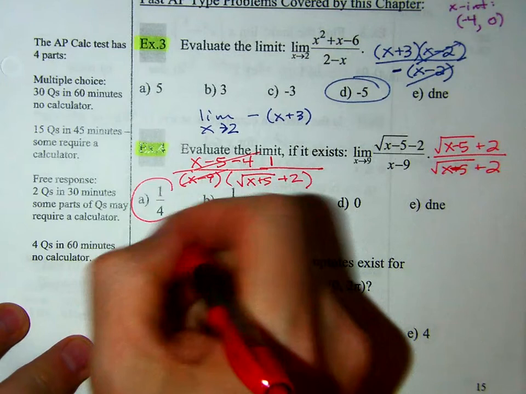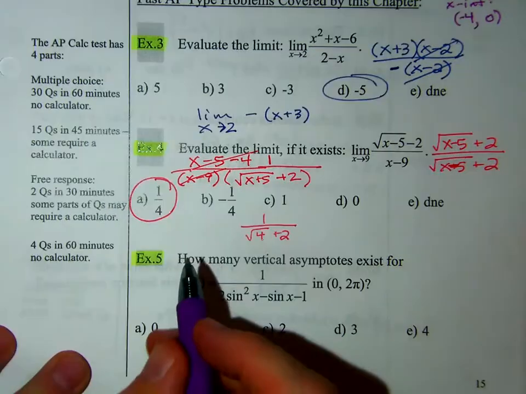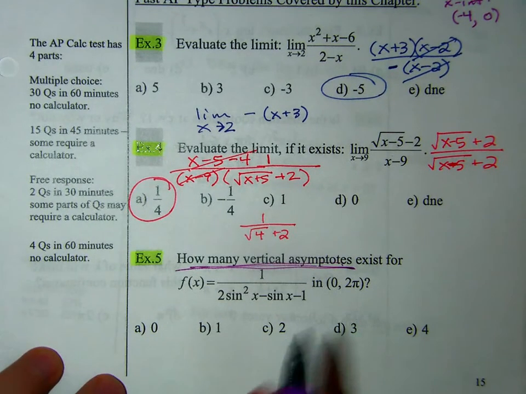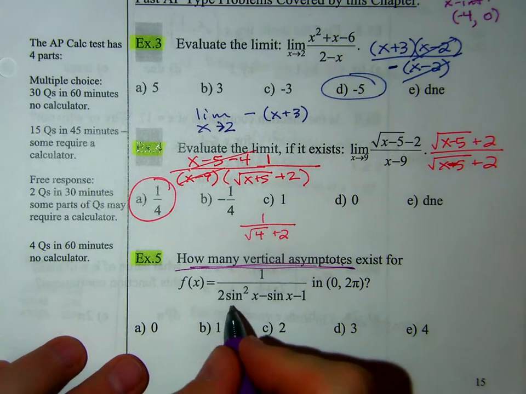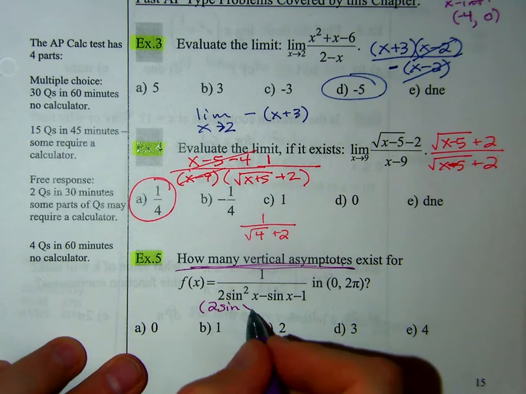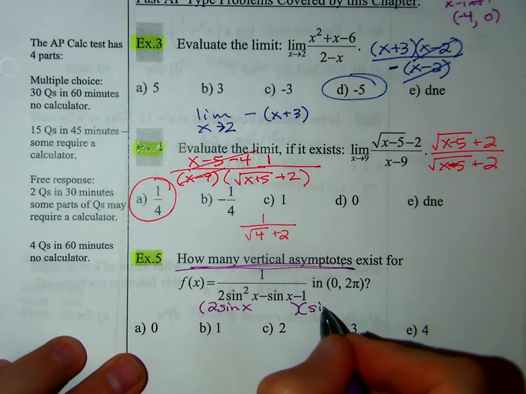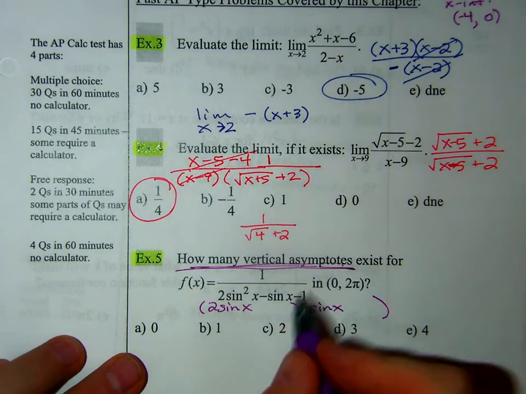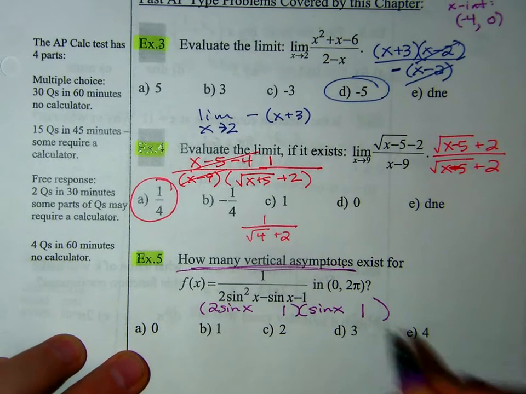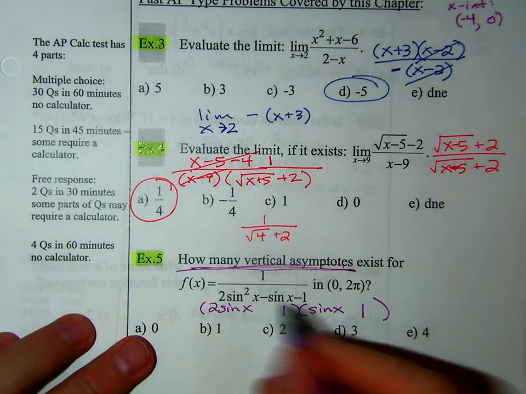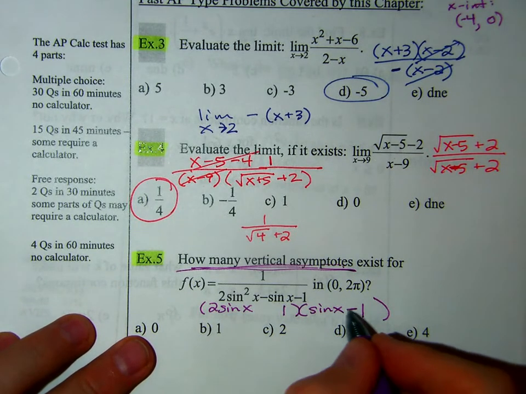How many vertical asymptotes exist for this? So what we want to do is focus down here. So we want to factor that. So it's going to be 2 sine x and sine x over here. 2 sine x times sine x is 2 sine squared x. Now this is 1, so that's got to be 1 and 1. The middle is negative. This is negative, so they're opposite signs. And the middle is negative, so this will give me -2. This will give me +1.